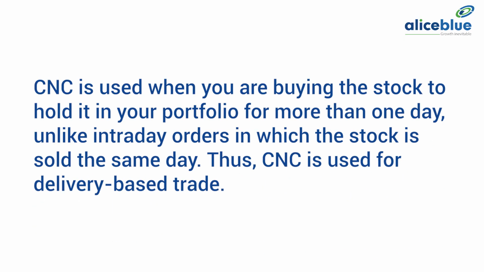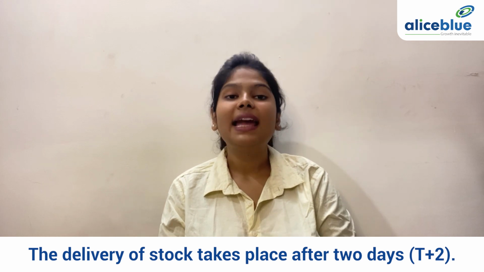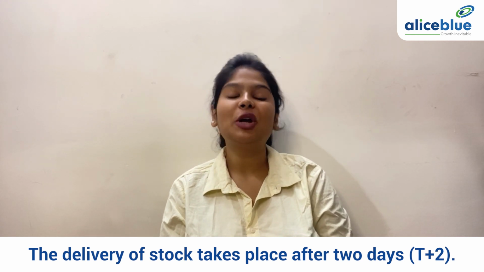CNC or cash and carry is used when you are buying the stock to hold it in your portfolio for more than one day, unlike intraday orders in which the stock is sold on the same day. Thus, CNC is used for delivery-based trade. Delivery-based trade is when you want the company shares to reflect in your demat account. The delivery of stock takes place after 2 days. It is then that the shares reflect in your demat account.